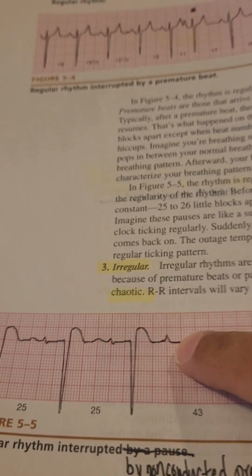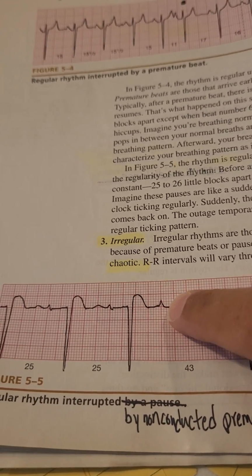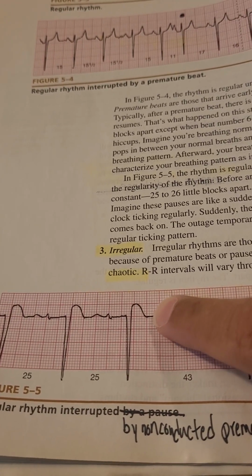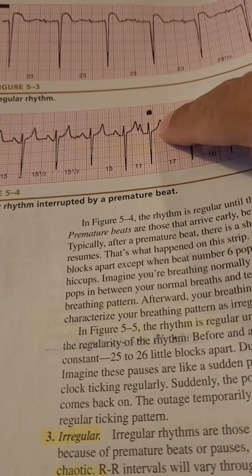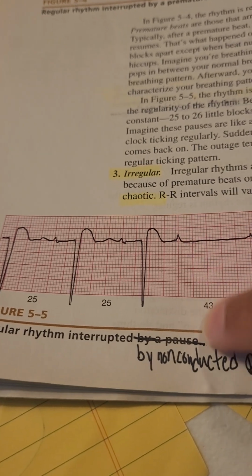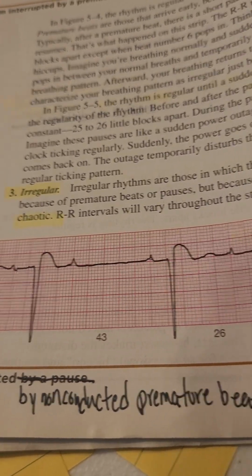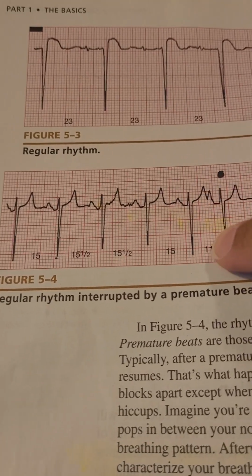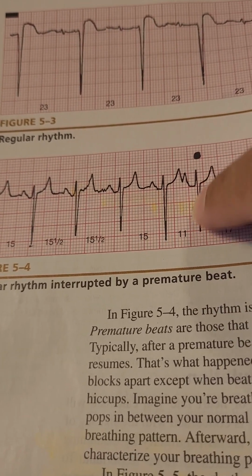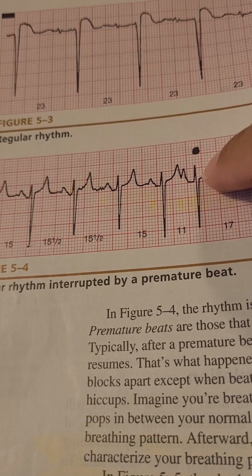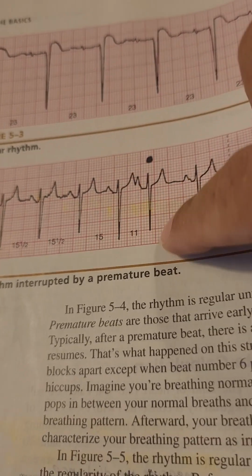I probably should use something better than that, but this PAC did not come out like this. This is a non-conducted premature beat, and this is just a premature beat. Well, this one, because it's so thin like that, is called a PAC, and it's short for a big old word, but I will get into that later.